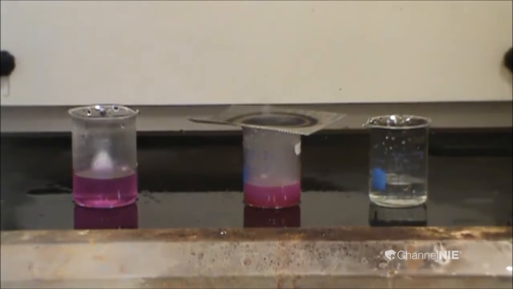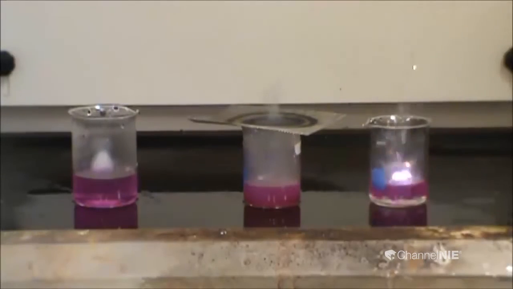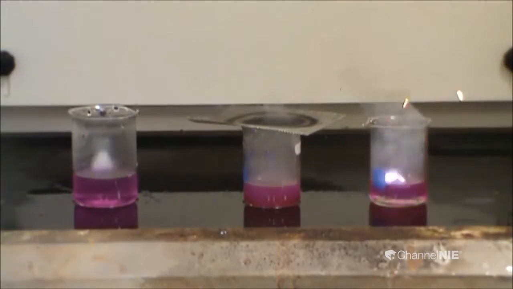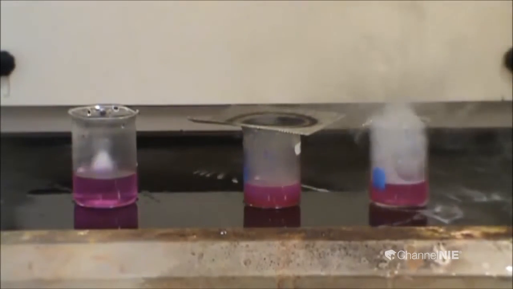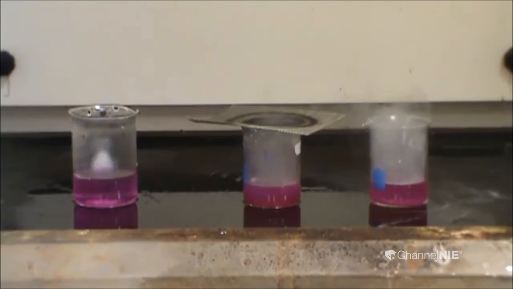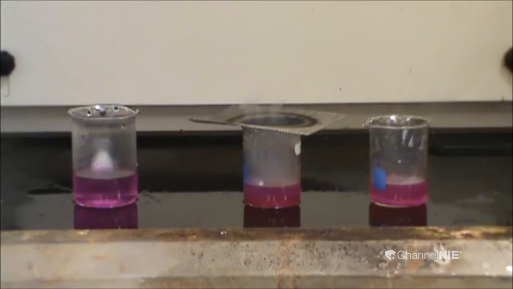You'll find that the reactivity is a little bit greater. Now that potassium there was quite reactive, but the sodium sometimes will allow hydrogen gas to build up.